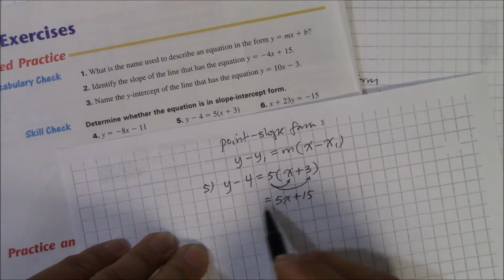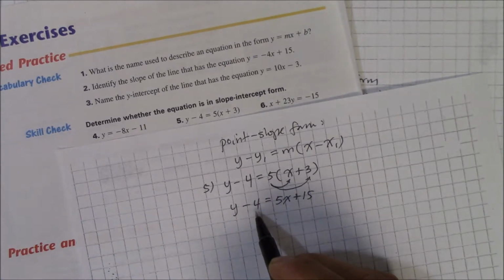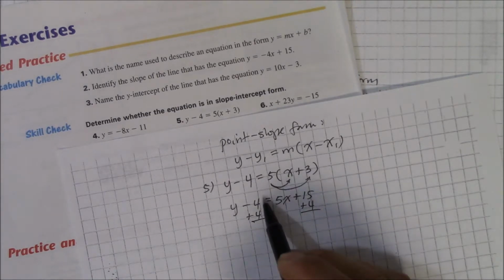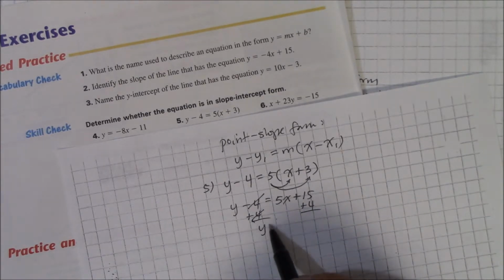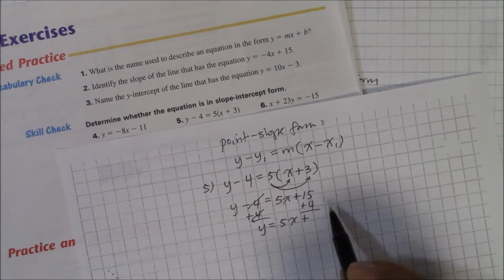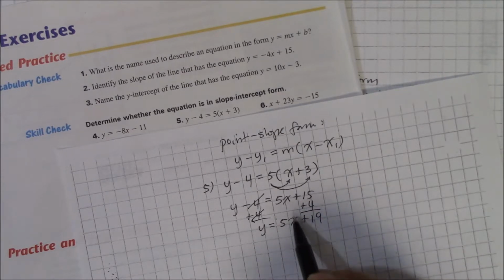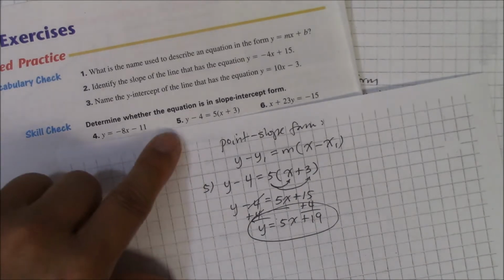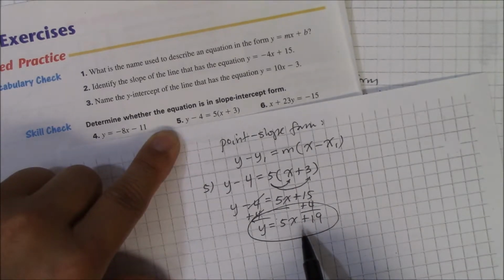And write down what's on the left side. And now we're going to bring the minus 4 over. Addition property of equality. So we're going to do the opposite of minus 4, which is add 4 to both sides of the equation, lining the like terms together. And as a result, y on the left is equal to 5x plus 19. And there's your slope-intercept form fixed up. Number 5 is now in slope-intercept form.